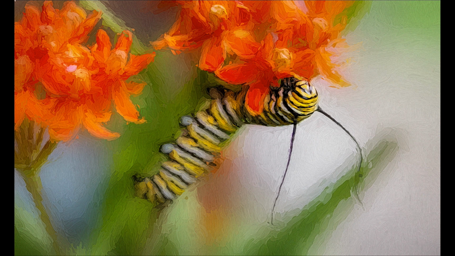Nice little caterpillar. My wife and I were at a farmer's market a couple years ago, I believe it was now. And my wife bought this little butterfly bush. I believe that's what you call it. It was a butterfly bush. But it came with this little caterpillar attached to it.